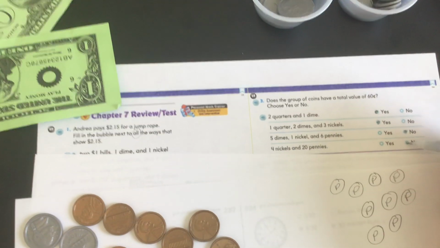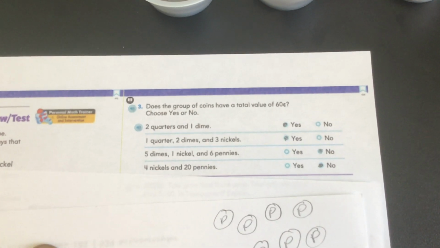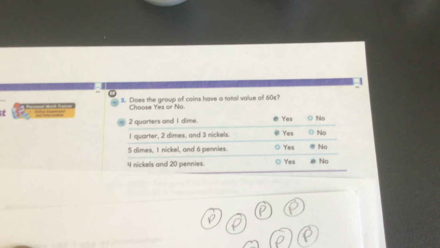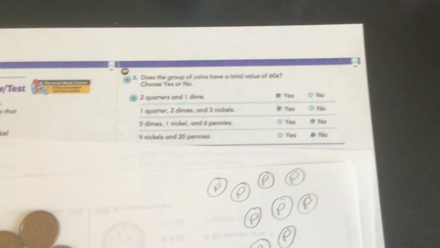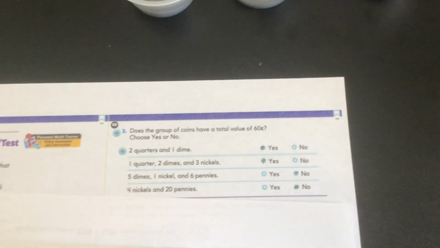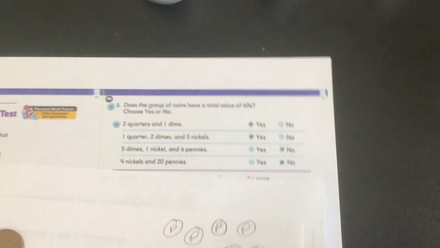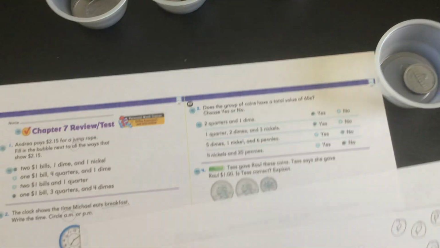So 4 nickels and 20 pennies does not equal 60 cents. So our answers for number 3 are yes, yes, no, no. And I used my coins, and then I even used a drawing to better help me with that problem. Let's go down to number 4.